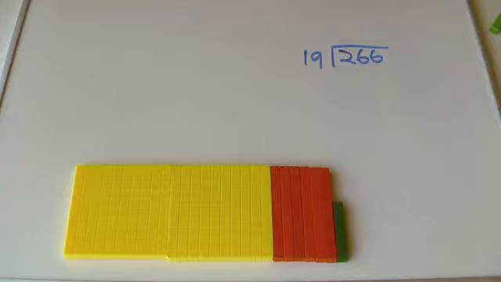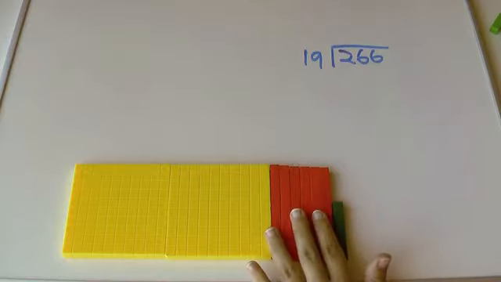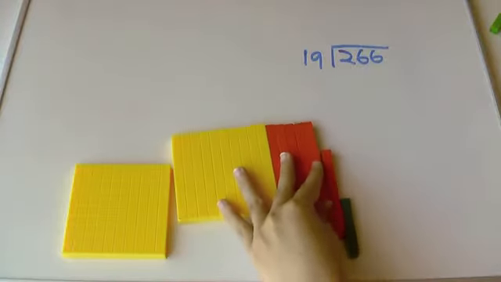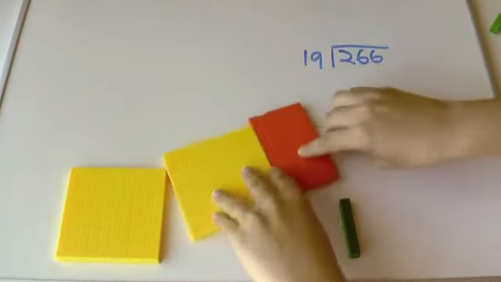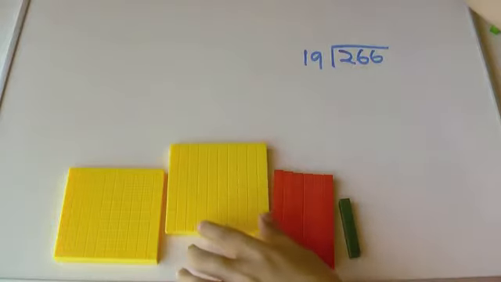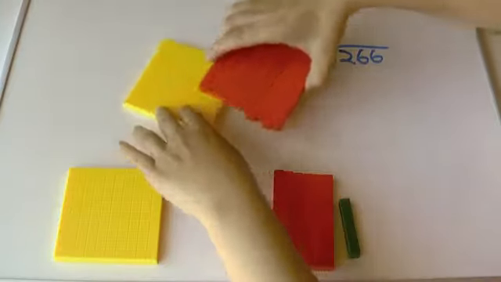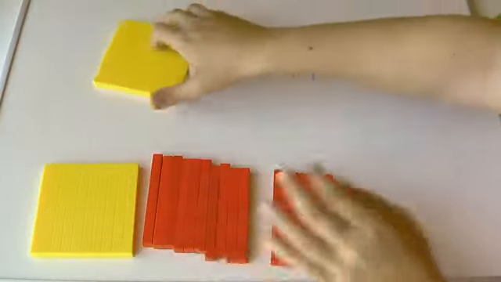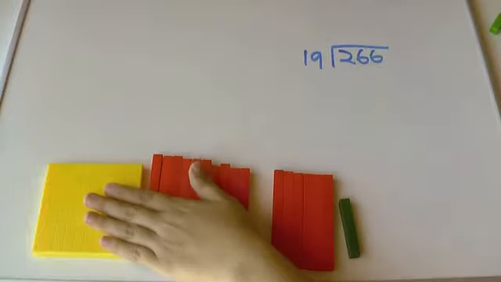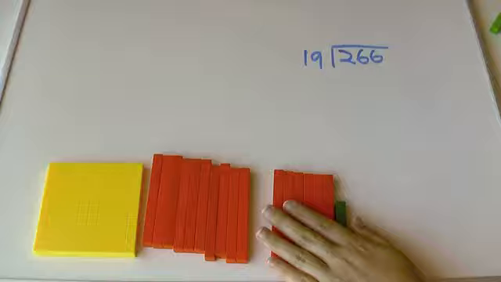Okay, getting a little tougher here. 266 divided by 19. I want to make a rectangle with 19 on one side. So I do not have 9 10s here where I could take it and turn it like this. So what I'm going to need to do is trade this 100 for 10 10s. So trade that out, and I still have 266. We want to make that clear to the students.